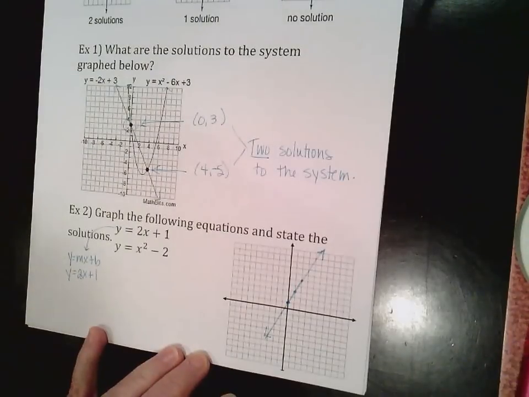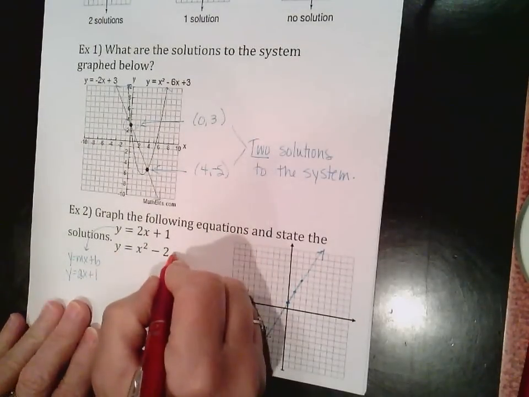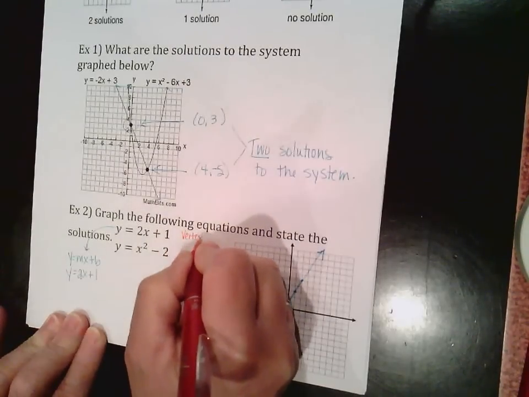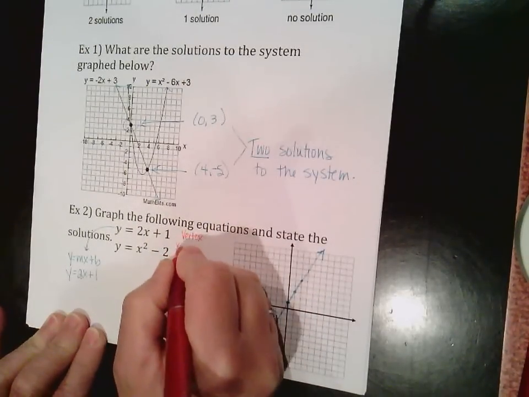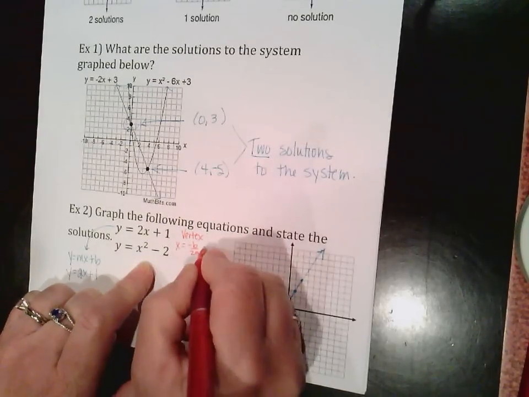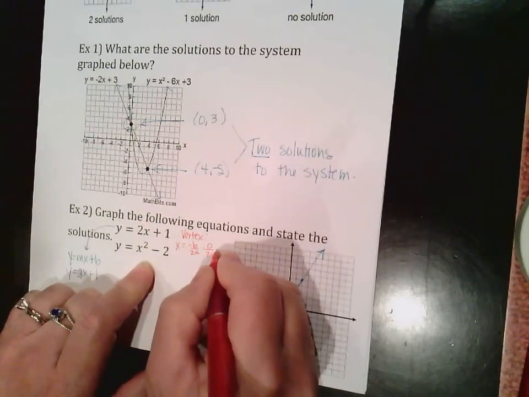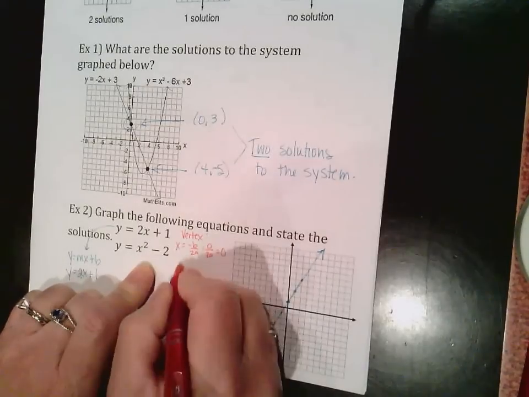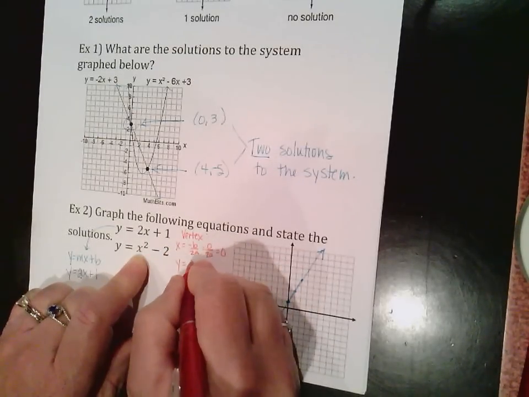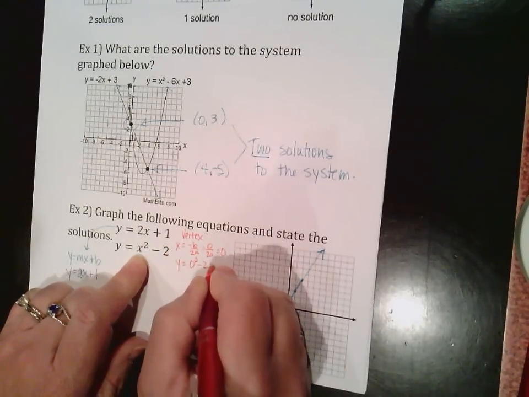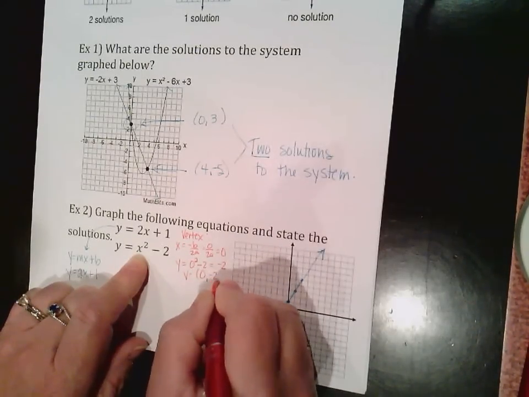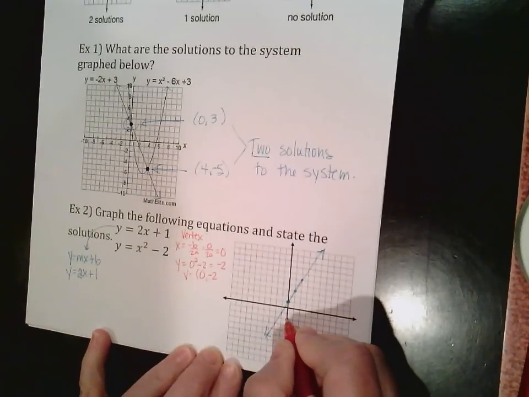And then I'm going to graph my parabola. This parabola is in standard form. To get the vertex when we have a parabola in standard form, remember the x of our vertex is negative b over 2a. I don't have a b term here, so that's 0 over 2a. 0 over anything is 0, so the x of my vertex is 0. I'm going to plug that back into the equation to get the y for my vertex. That's 0 squared minus 2, which is negative 2. So my vertex is 0, negative 2, and I'm going to go ahead and graph that.